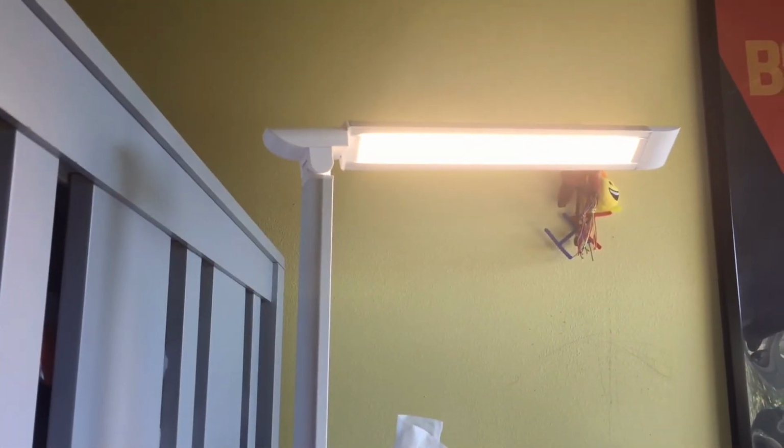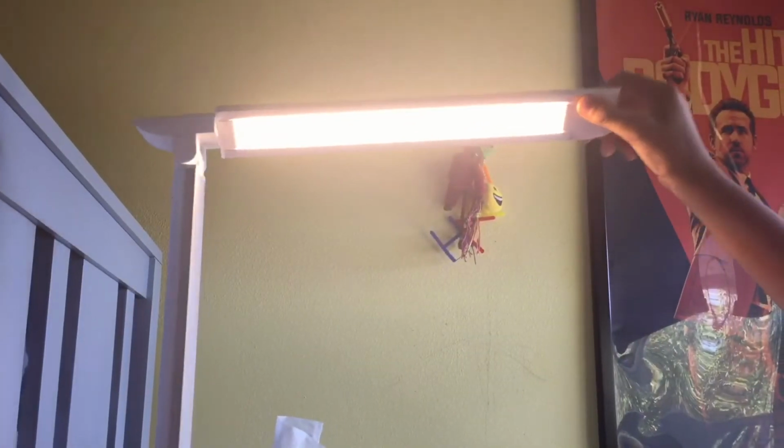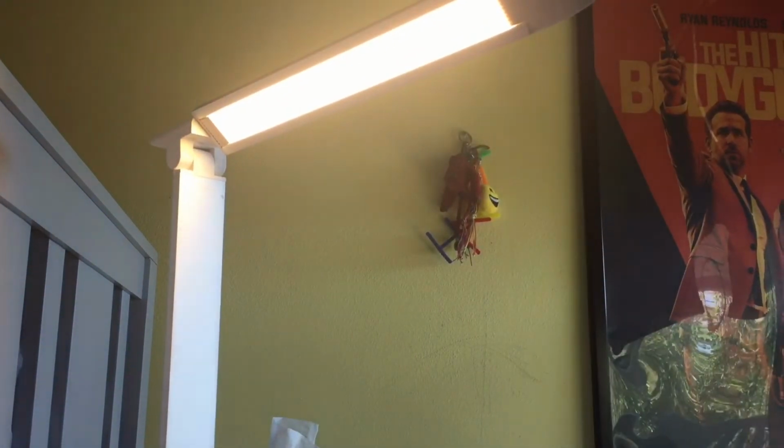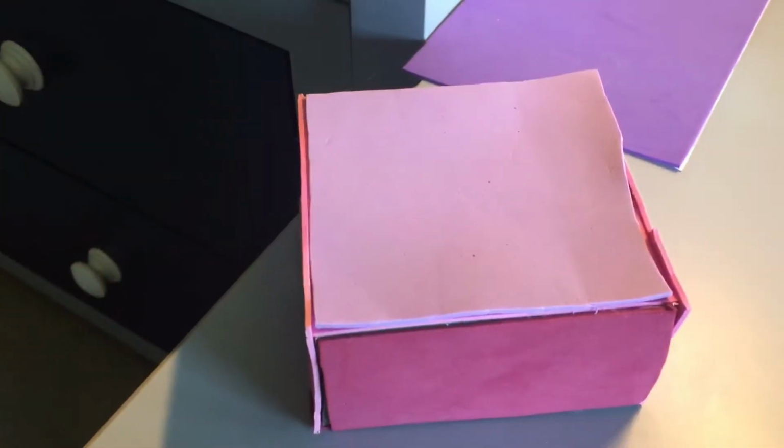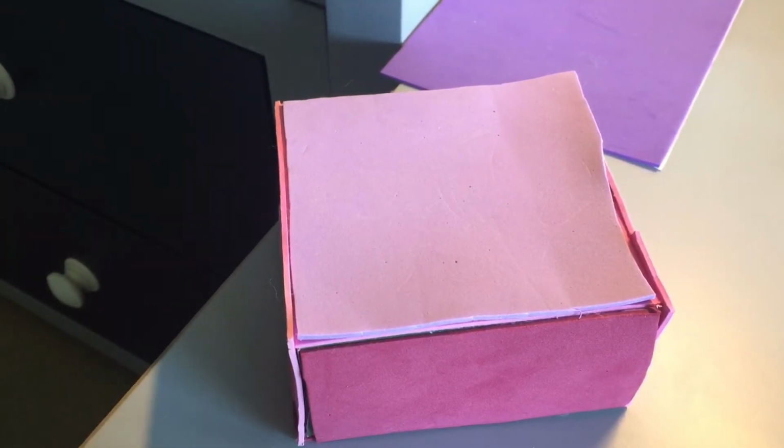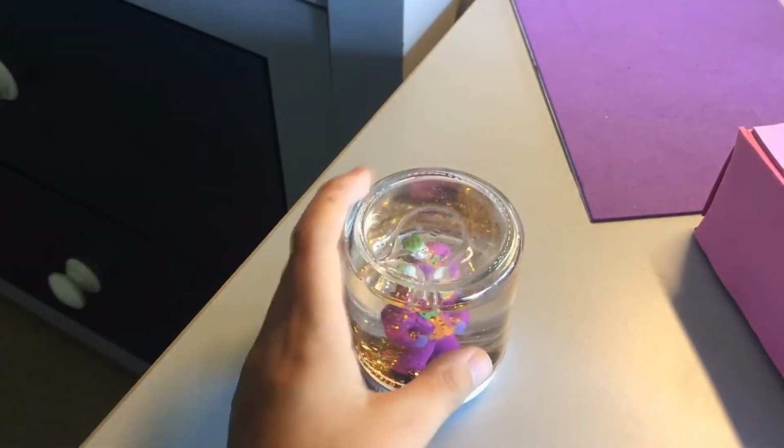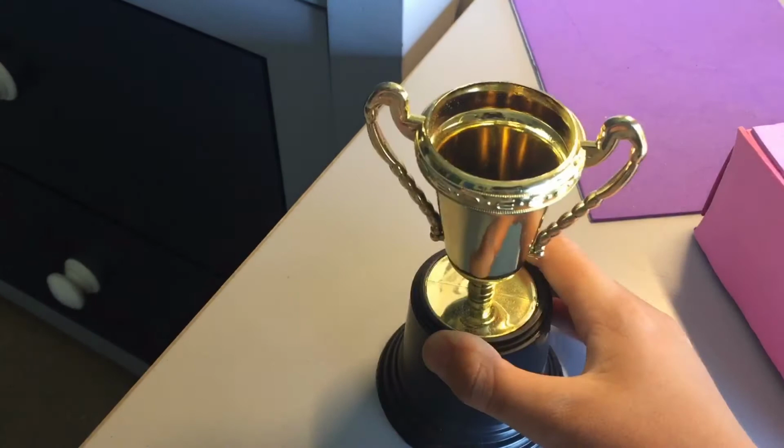And now if we move this and we turn it like this and we actually point it towards our subject, I can show you that it kind of looks like that.